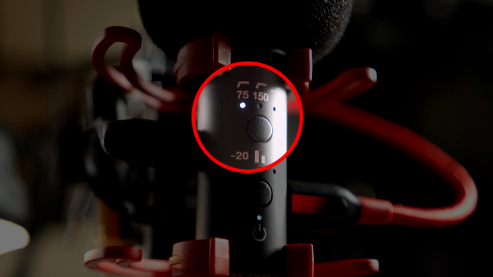And lastly, I usually have the 75 Hz low cut filter engaged all the time to get rid of low end rumbles, like maybe the air conditioner that's outside next to my office, or other low frequencies that can just be bothersome in a virtual meeting.